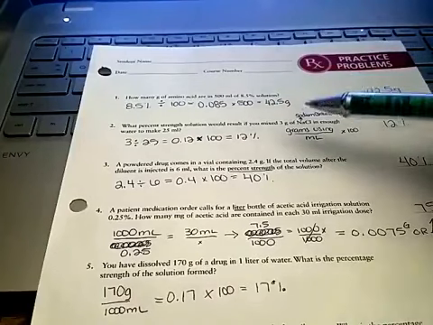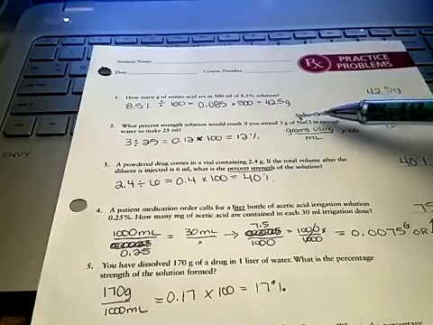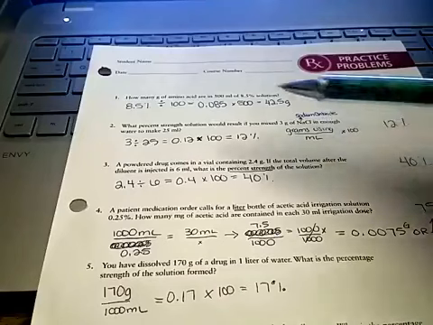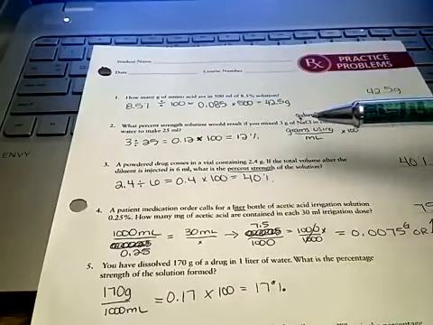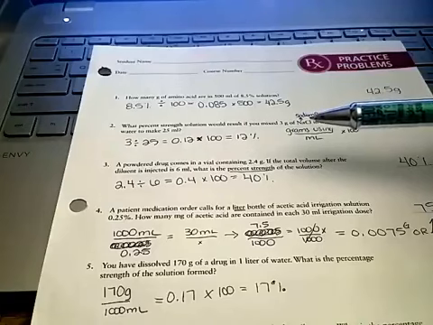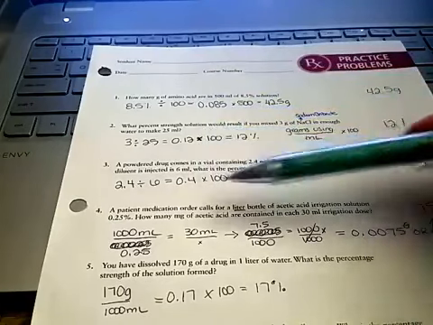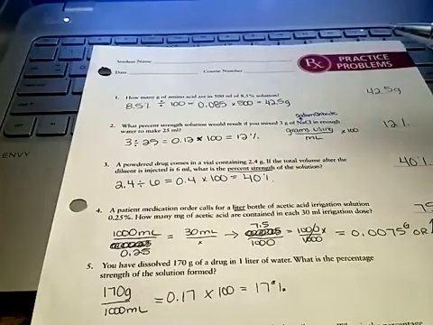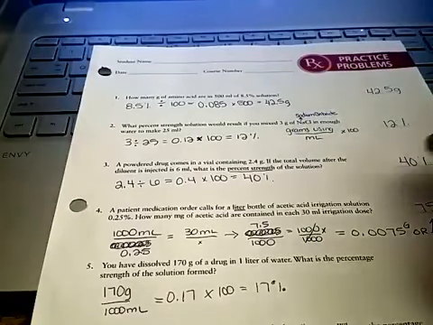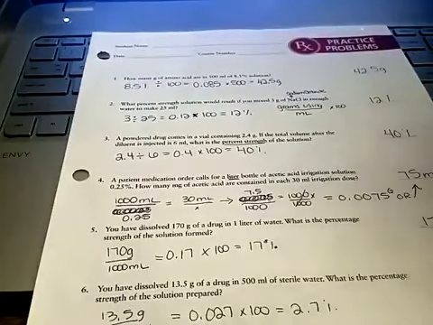So in this case, 3 grams in 25 ml. 3 grams divided by 25 would give you 0.12. Then you multiply it by 100 to get 12%.